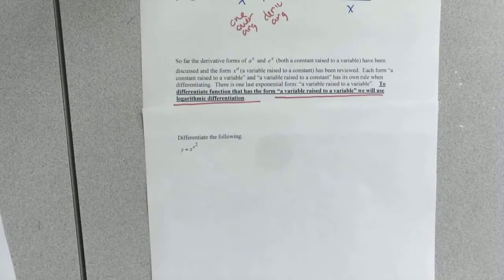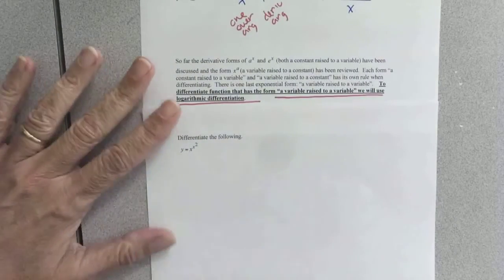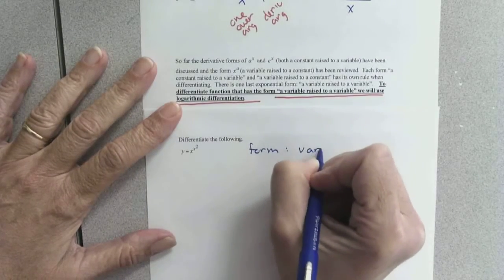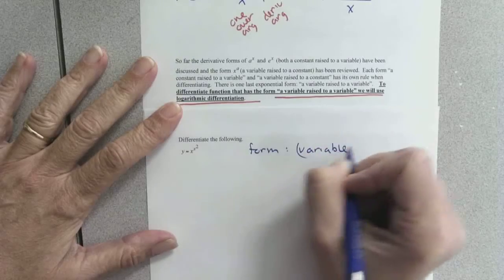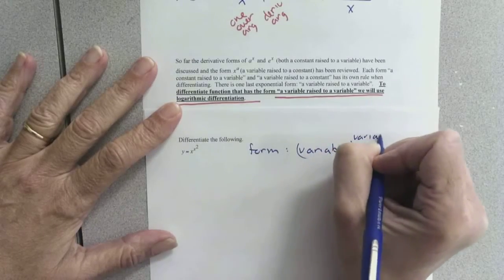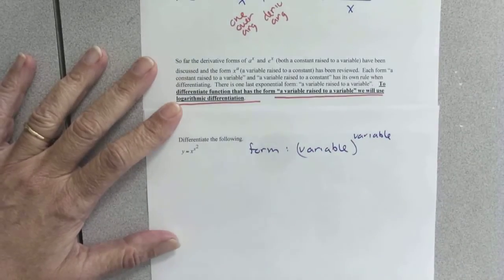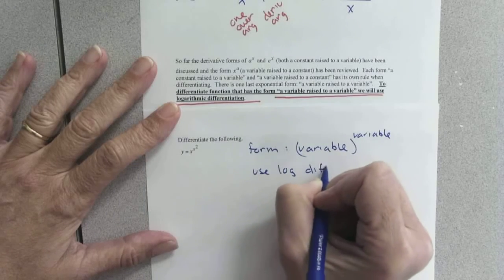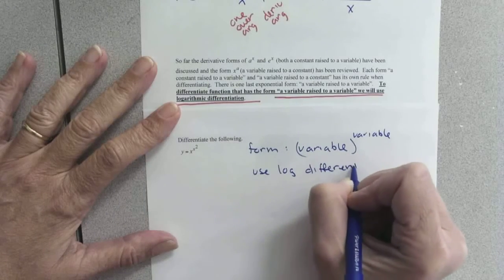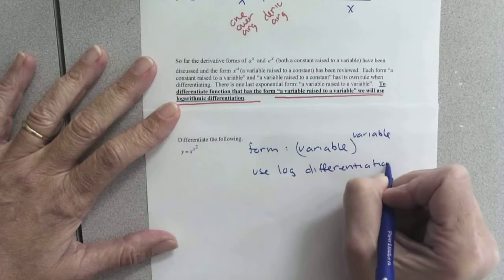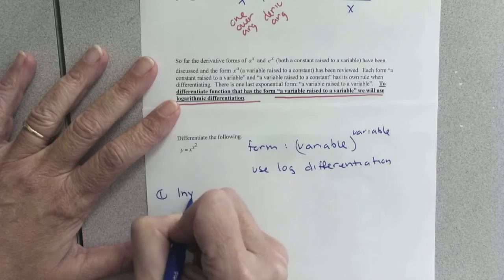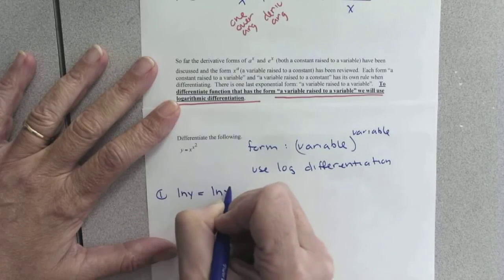So, next problem. Differentiate the following. So I look at my form here, and my form here is a variable raised to a variable expression, a variable to a variable. And so that's going to be my key to use log differentiation, which we just learned a while ago. But step 1 was to take the logarithm of both sides.